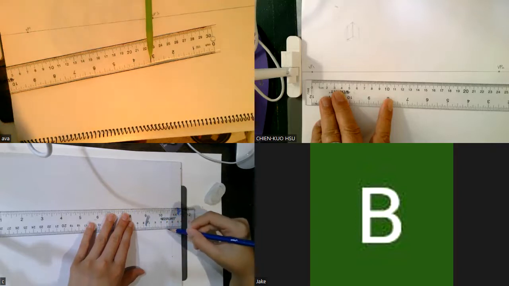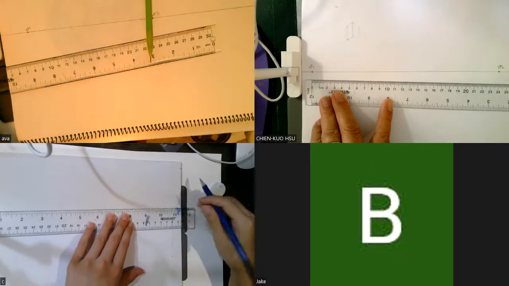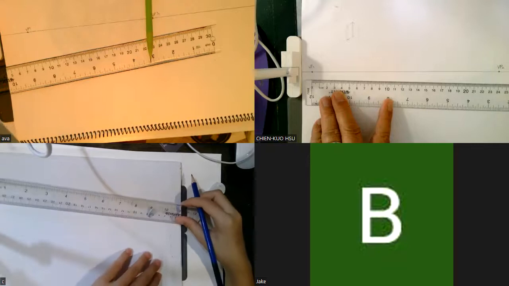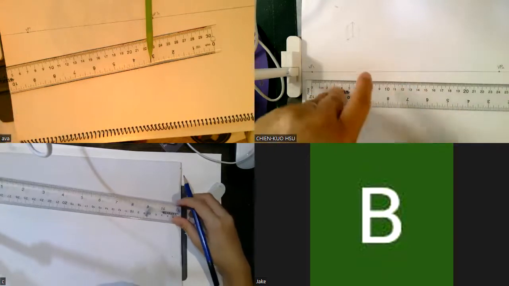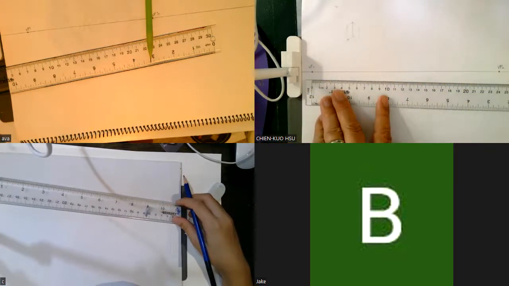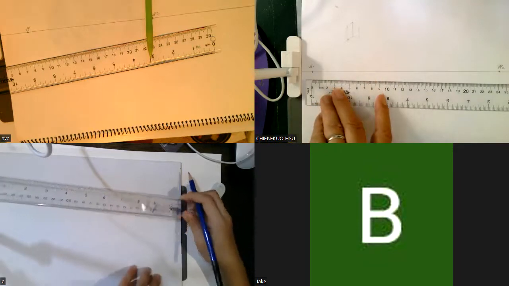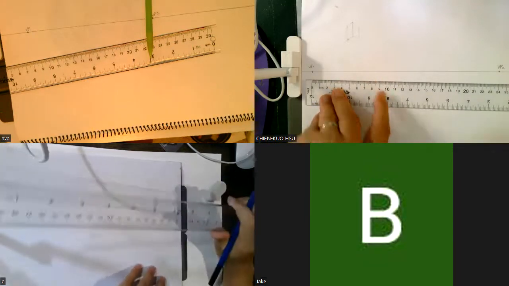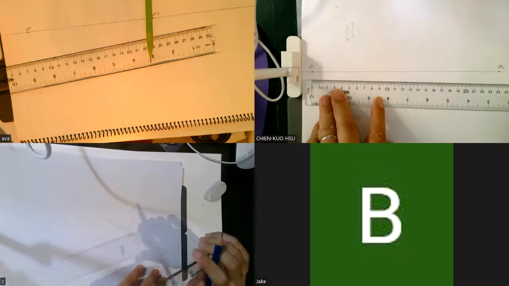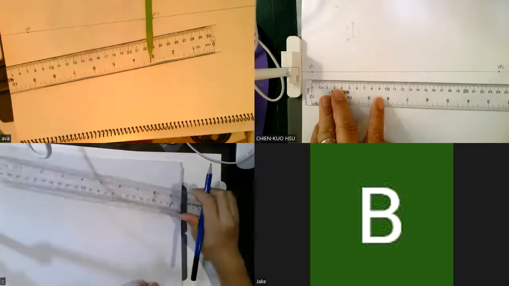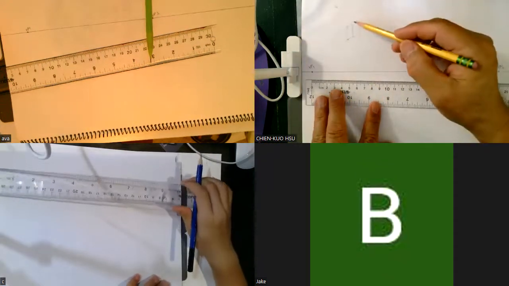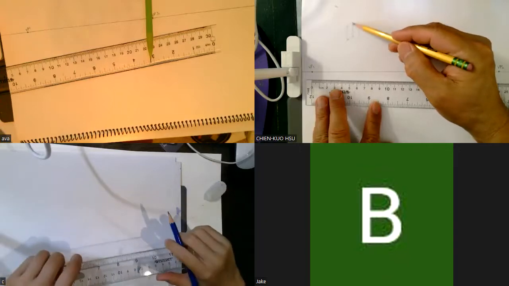Oh, Cecilia, you're kind of interesting. Why did you draw the line below the ruler? Not on top of it, below it. Otherwise your hand is in the way, you know? Yeah. It's so funny.